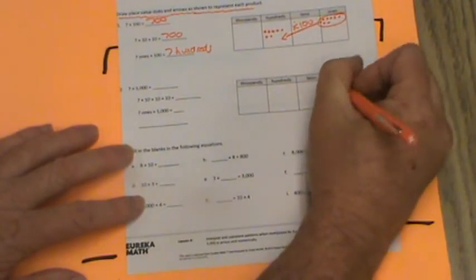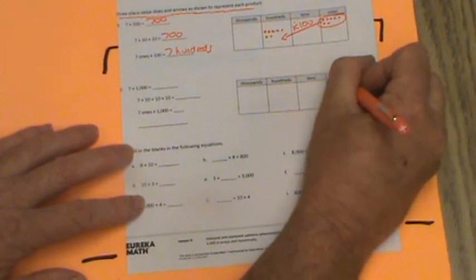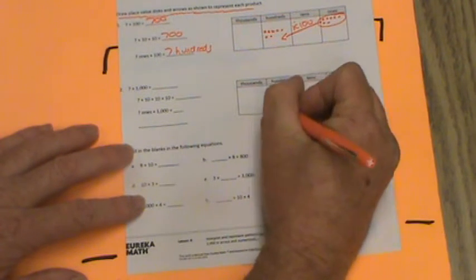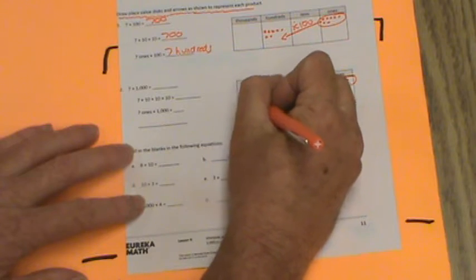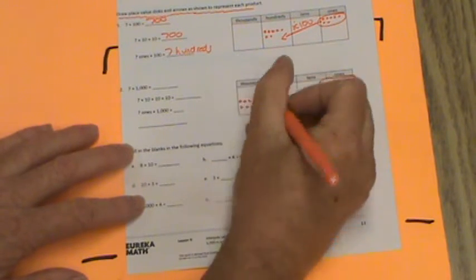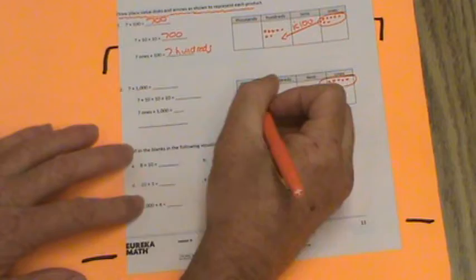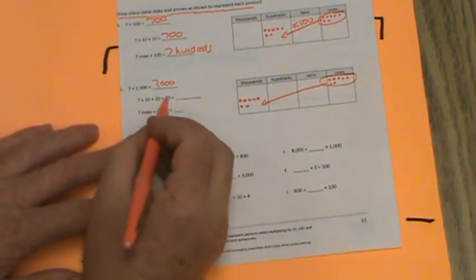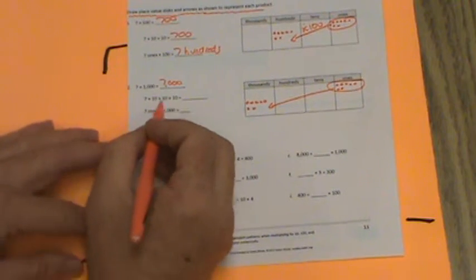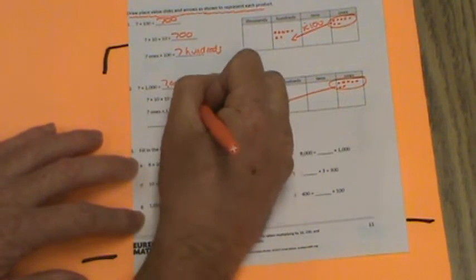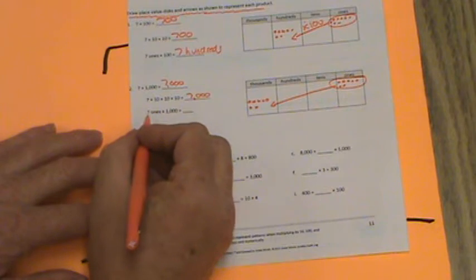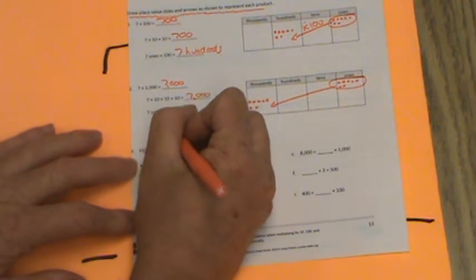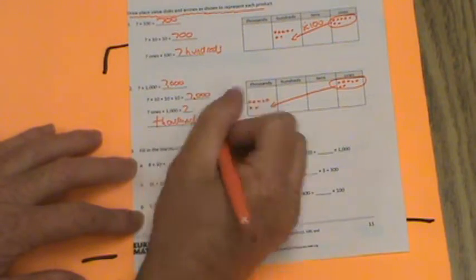7 times 1,000. Here's my 7 ones. And we're going to times it by 1,000. That means we go over 3 columns. What do we have? We have 7,000, right? So 7 times 10 times 10 times 10. 10 times 10 is 100. 100 times 10 is 1,000. 7 times 1,000 is indeed 7,000. And 7 ones times 1,000 is 7 thousands. And there we have it.